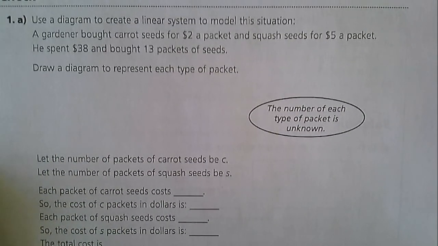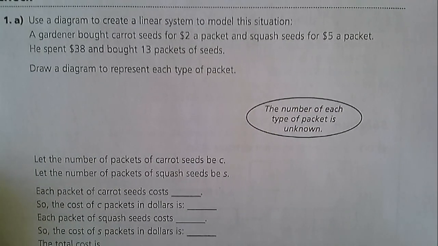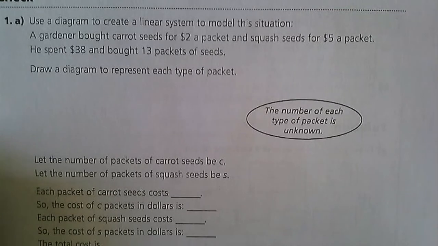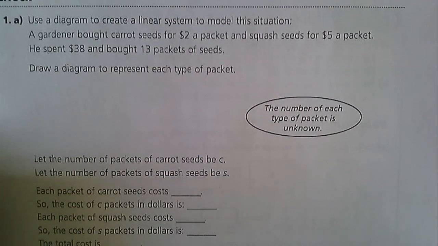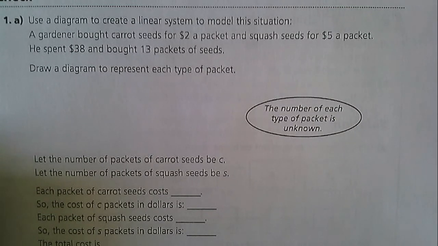So for number 1A, it asked us to use a diagram to create a linear system to model this situation. So it says a gardener bought carrot seeds for $2 a packet and squash seeds for $5 a packet. They spent $38 total and bought 13 packets of seeds.